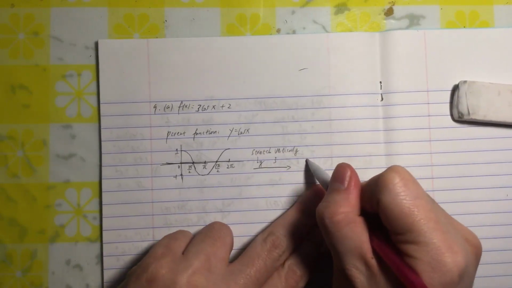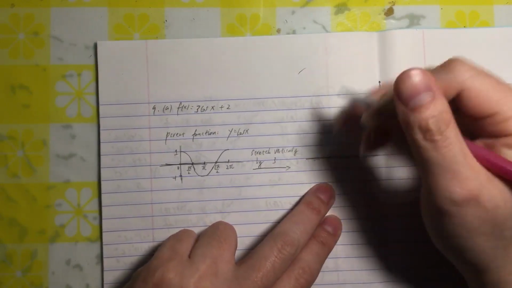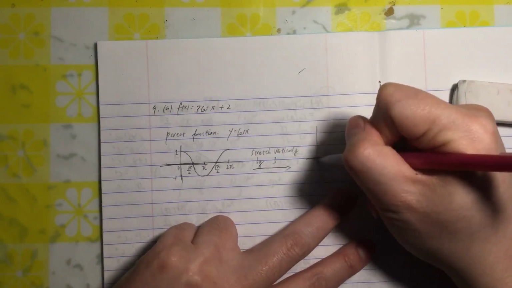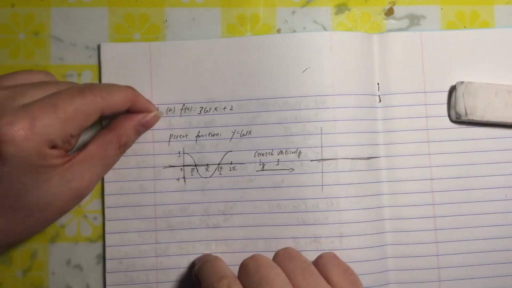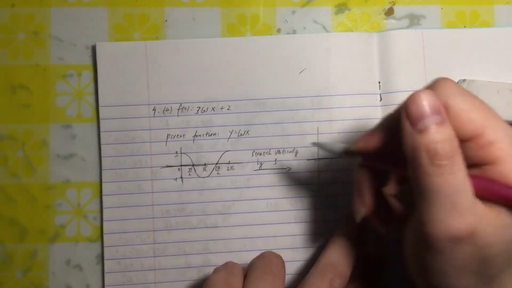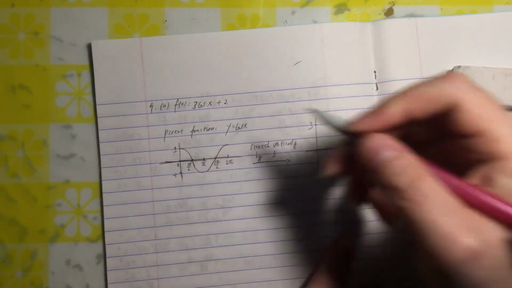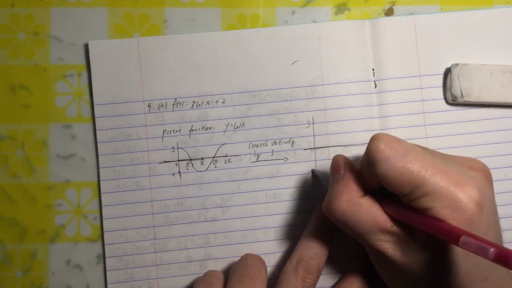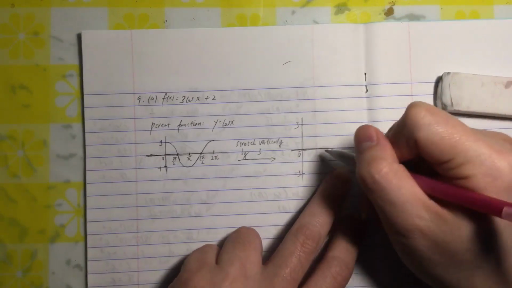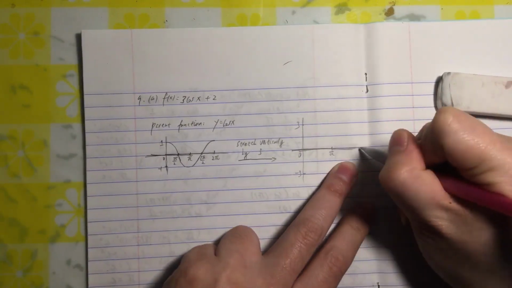The new graph looks like this. If I stretch this graph vertically by a factor of 3, 1 becomes 3. -1 will be -3. 0 stays the same. Pi stays the same.